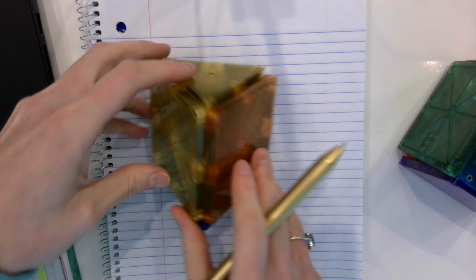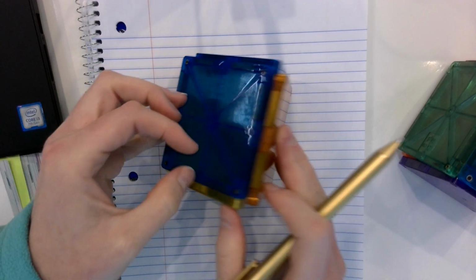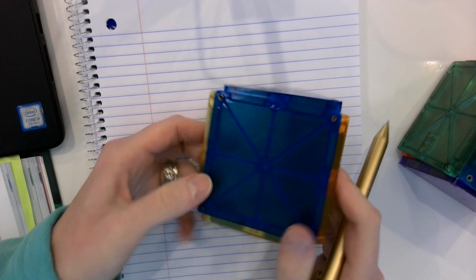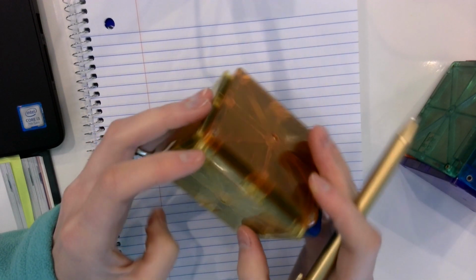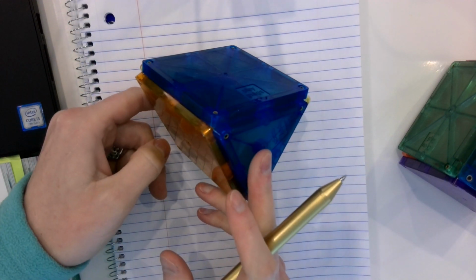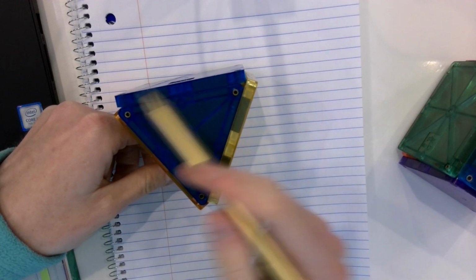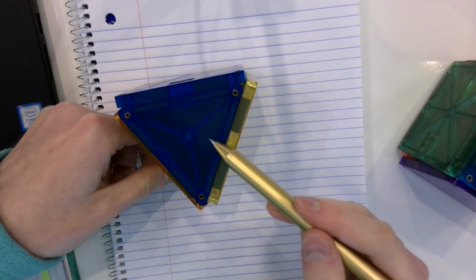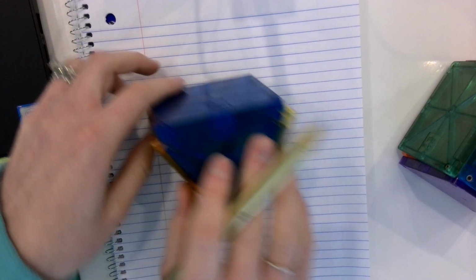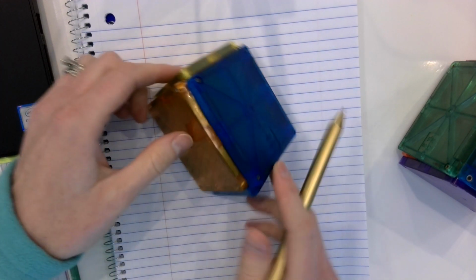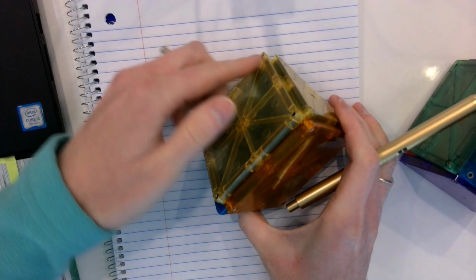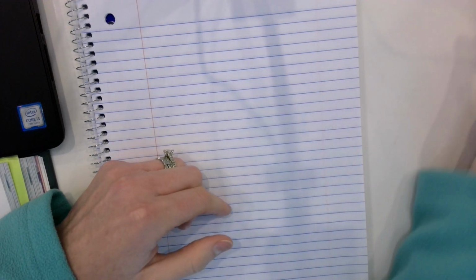Now in a triangular prism, you have how many faces? You have 1, 2, 3, 4, 5 faces. Okay, so we have one less face to find the area of. We have these 2 matching faces, but they're triangles. Remember how to find the area of a triangle? Base times height divided by 2. So don't forget that. Base times height divided by 2, base times height divided by 2, and then base times height, and base times height. All right, so let's practice it and see.